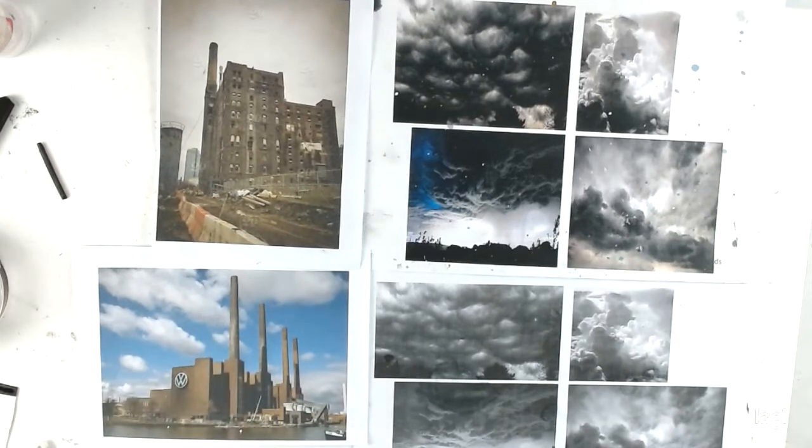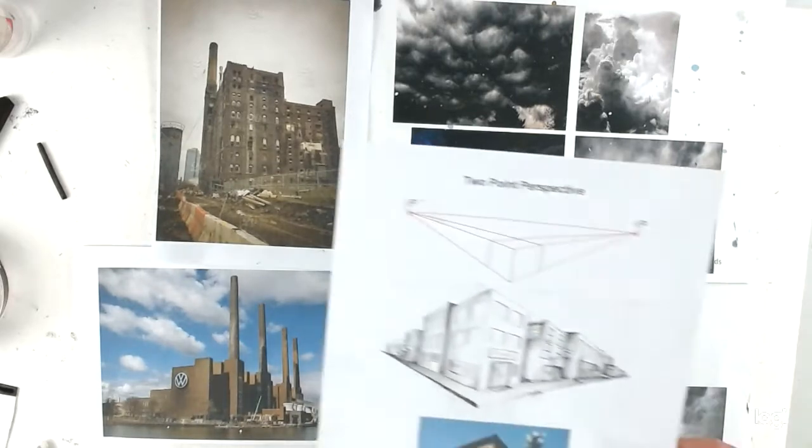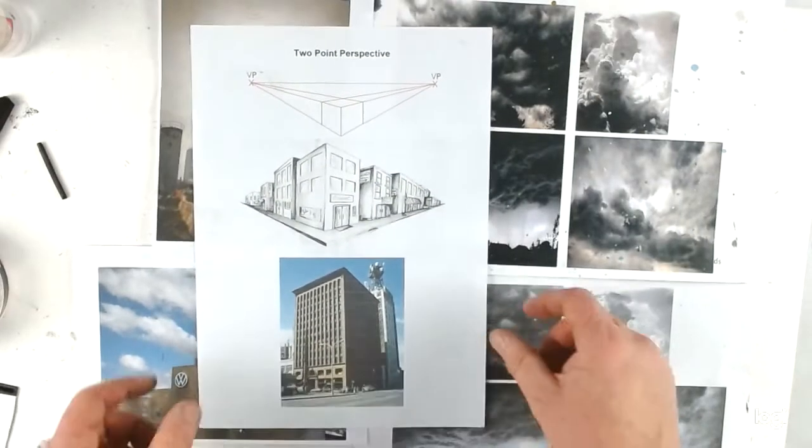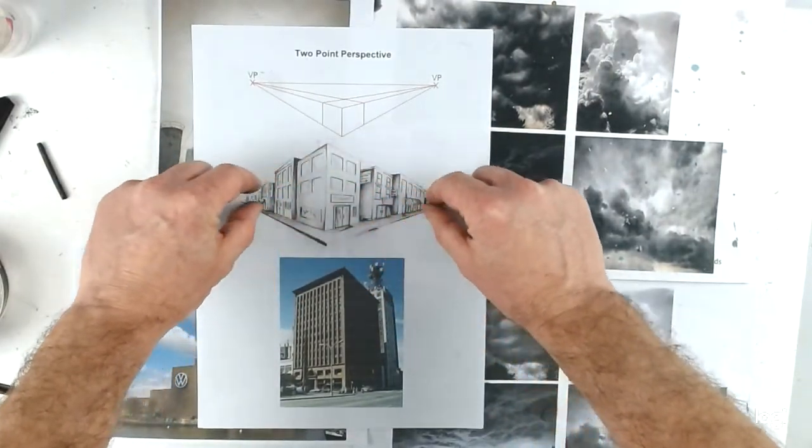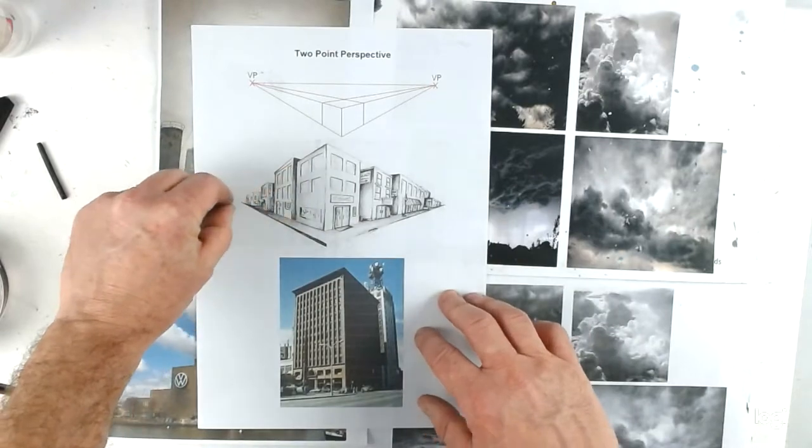If you want to know a little bit more about perspective, you can always check out the outdoor sketching course, which is on our website, where there's a session involving perspective. But this is the basics. You can see this idea that things, as they get further away, appear smaller and smaller until they disappear.